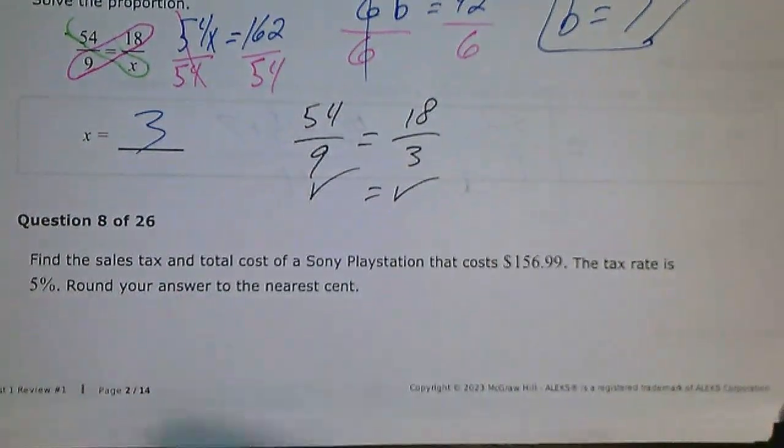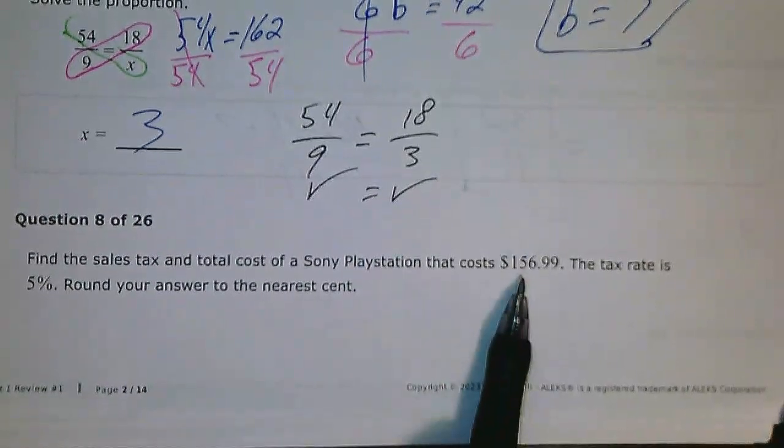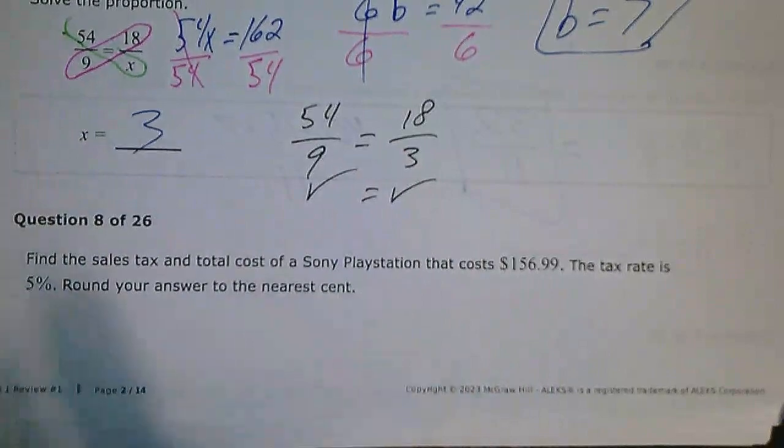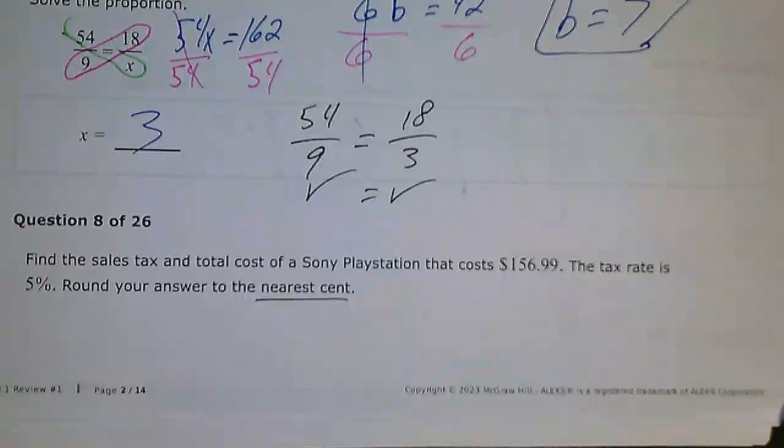Find the sales tax and total cost of a Sony PlayStation that cost, well, isn't that nice, $156.99. The tax rate is 5%. Anytime we're talking about money, you want to round to the nearest cent, which is the second spot after the decimal.